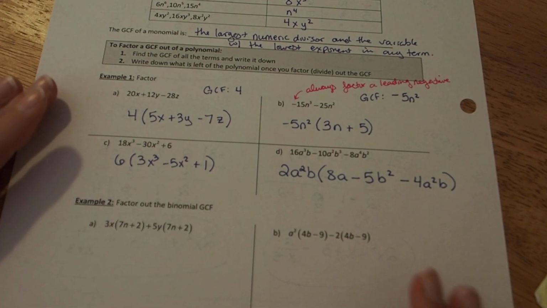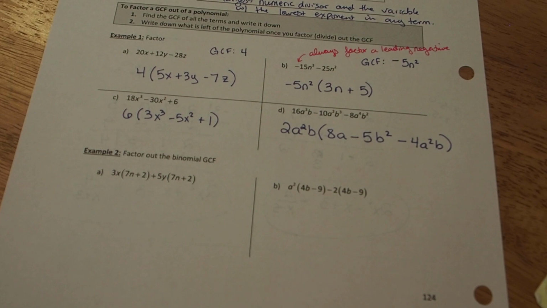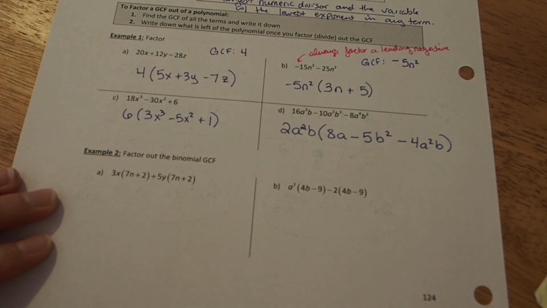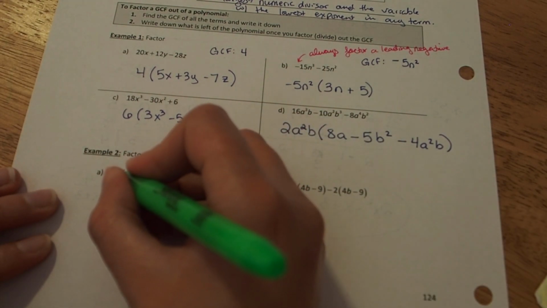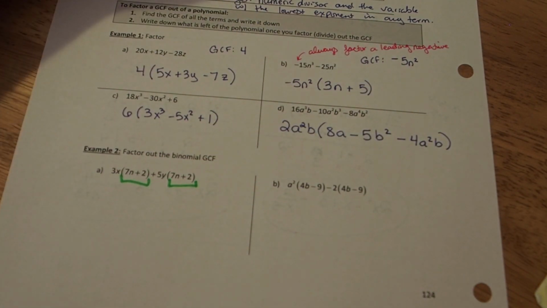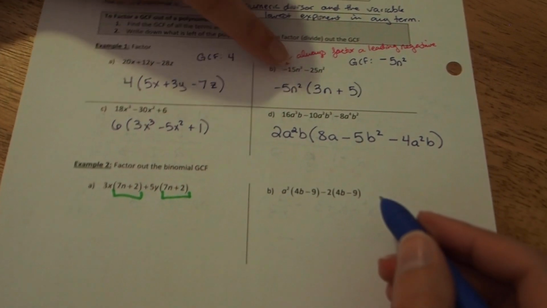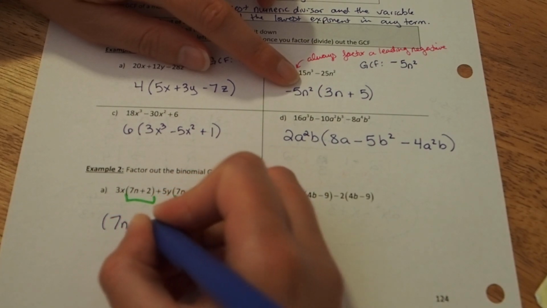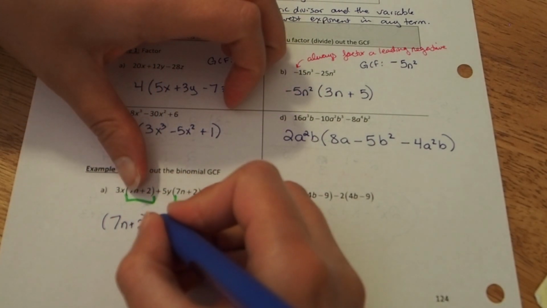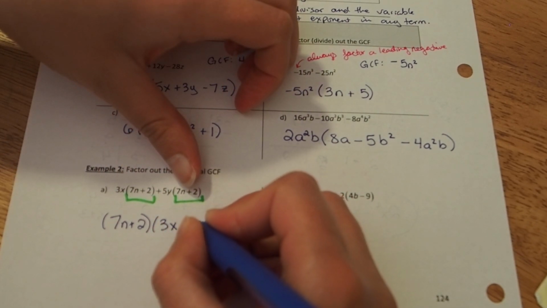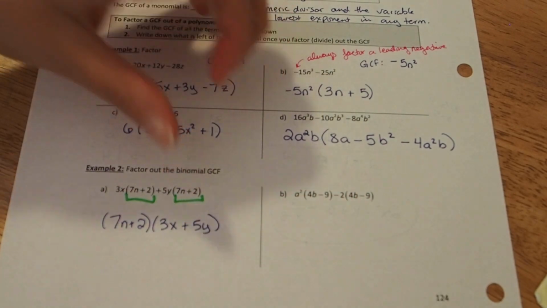And the last two. Example 2, I want to factor out the binomial GCF. So the binomial GCF, 3x times 7n plus 2 and 5y times 7n plus 2, they both have 7n plus 2 in common. So we're going to factor out the 7n plus 2, just like we factored out the 5n squared up here. So that's what's in common. Factor that out. When you remove that from the first term, that leaves you with 3x. When you remove the 7n plus 2 from the second term, that leaves you with plus 5y. So this is now factored.